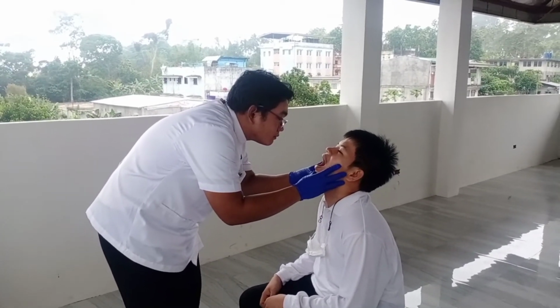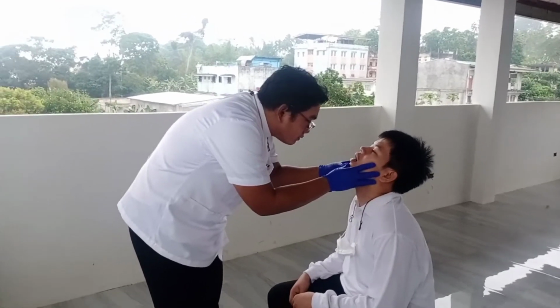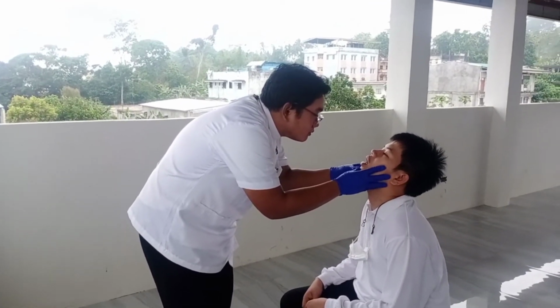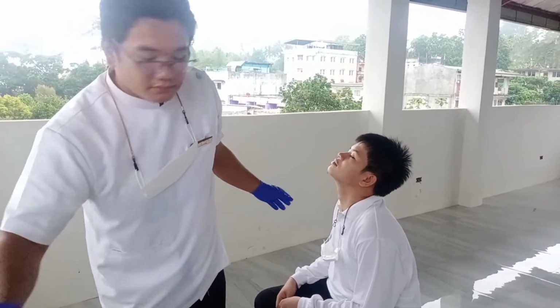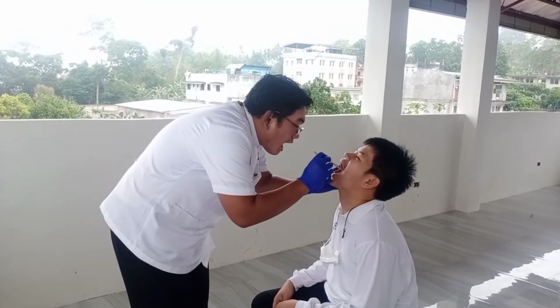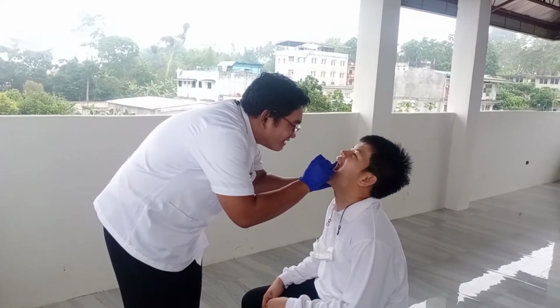Inspect the tonsils for color, ulcerations, exudate, and enlargement. Tonsils that are swollen or have an exudate may indicate an infection. Test the gag reflex by touching the back of the soft palate with the tongue depressor. This is to check for the presence of the gag reflex.